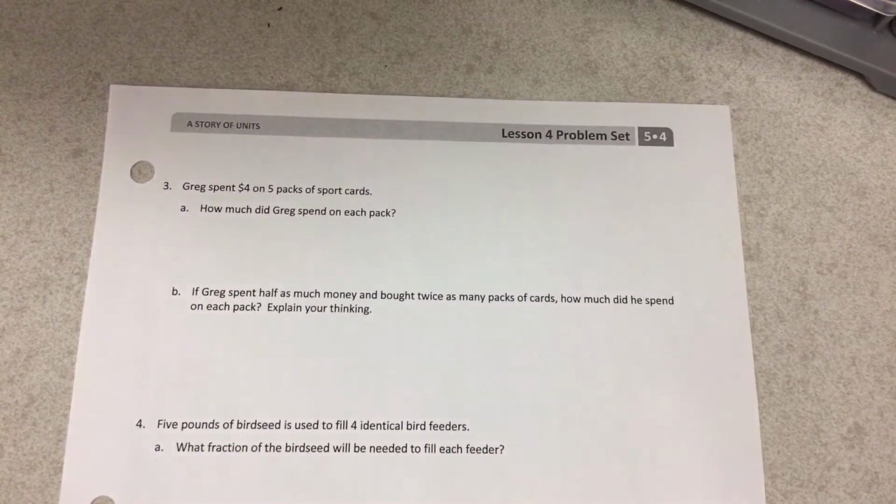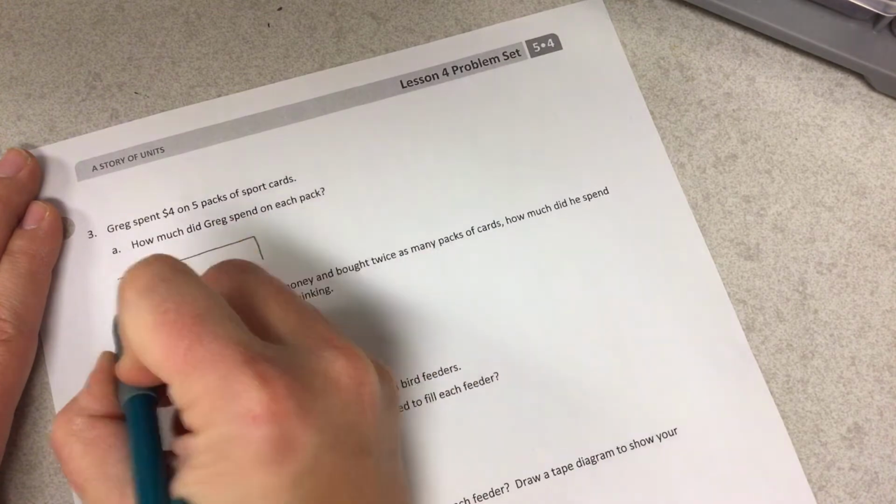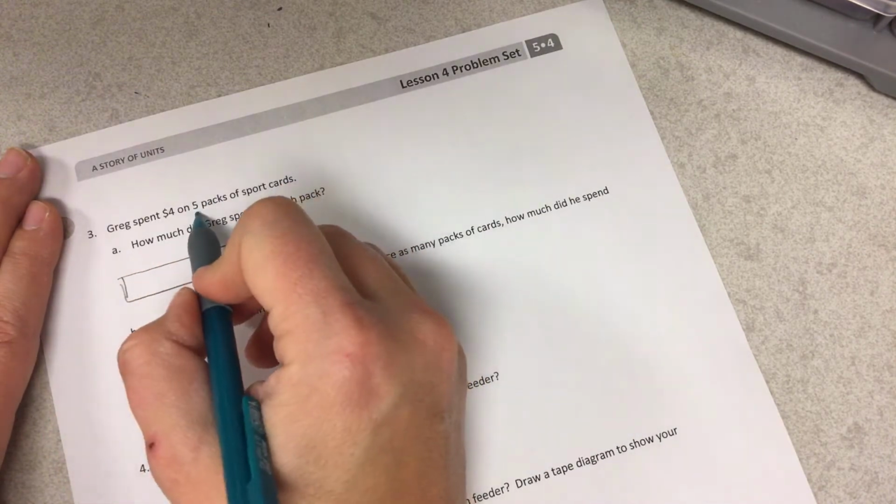All right, so we're just going to do a couple word problems, and guys, they're going to be pretty simple. It says Greg spent $4 on 5 packs of sports cards. It wants to know how much did he spend on each pack. So what I'm going to do is I first want to figure out, what am I splitting up? Am I splitting up the $4 or am I splitting up the 5 packs?